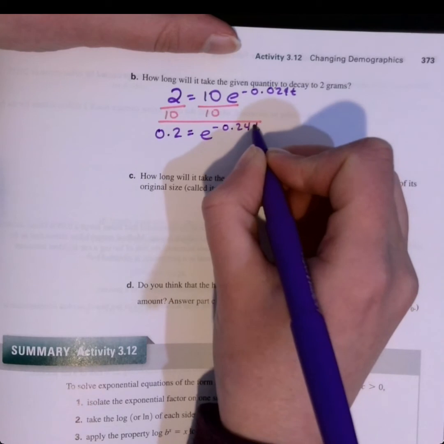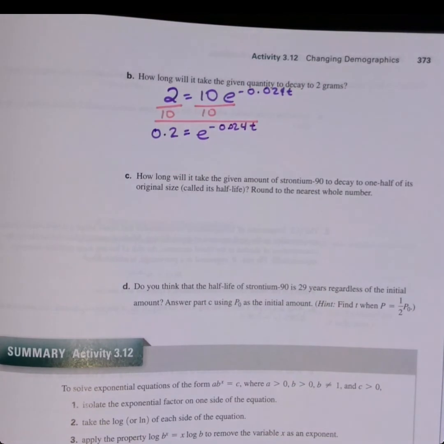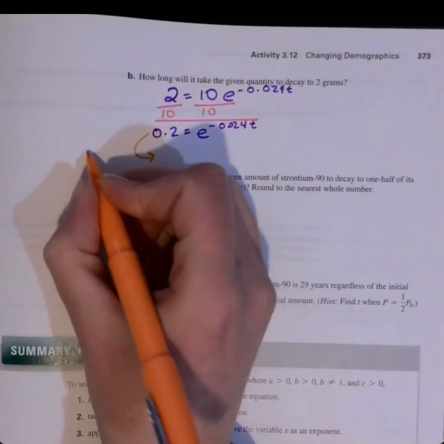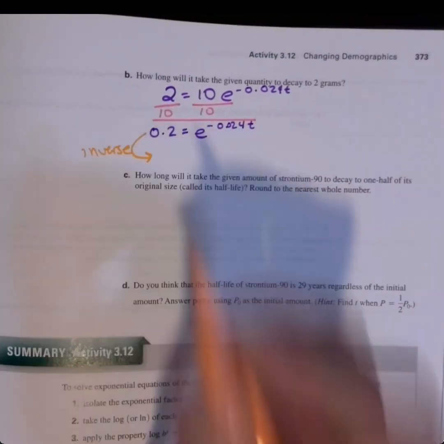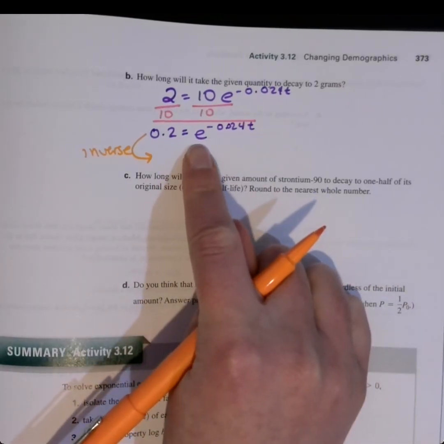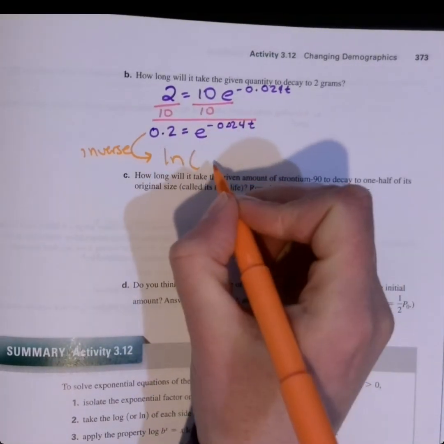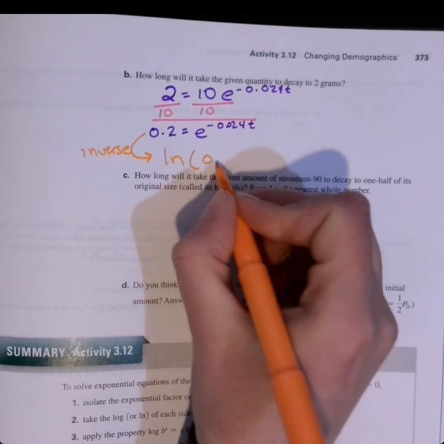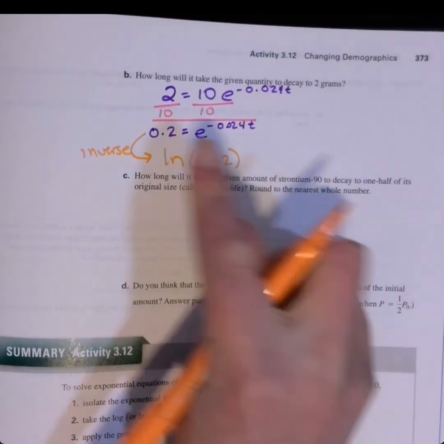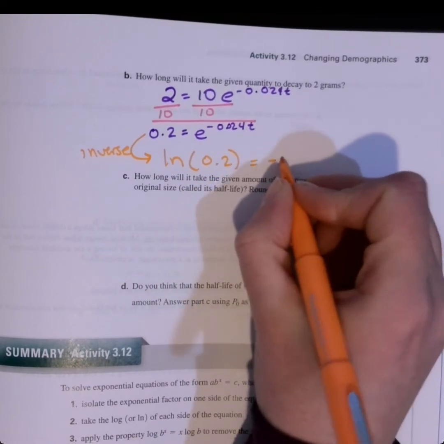That gives us 0.2 equals e to the negative 0.024t. I forgot a 0. Okay, now again, I like to switch this with its inverse into logarithmic form. So I'm going to write a logarithm with a base of e. The logarithm with a base of e is the natural logarithm, so ln. I don't have to write the subscript. It's known that its base is e. Then the inside of the logarithm is the output. They're inverses, right? So the input of the logarithm is the output of the exponential and vice versa. The output of the logarithm is the input of the exponential.